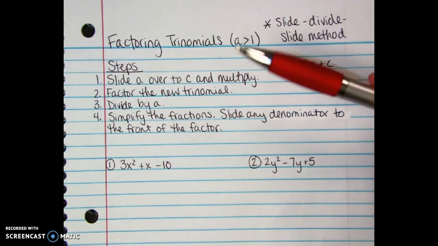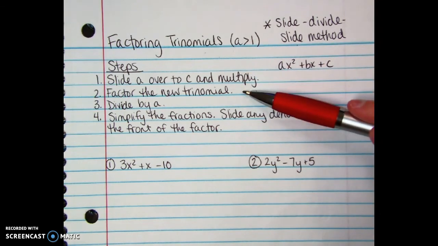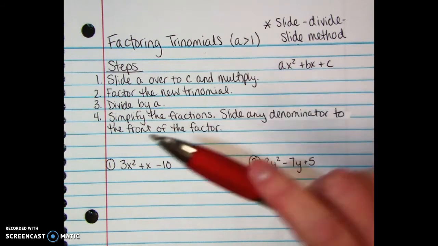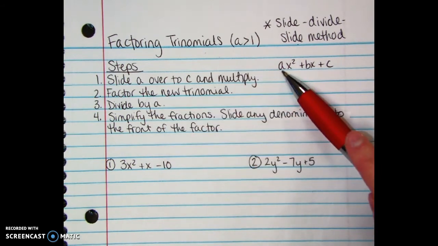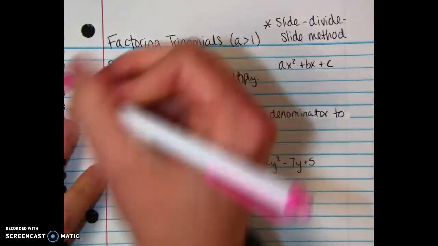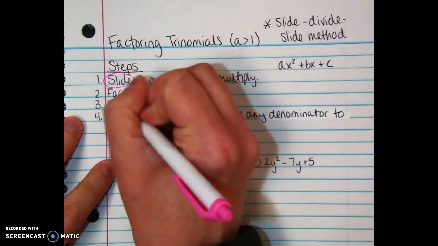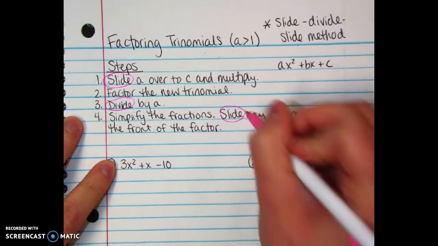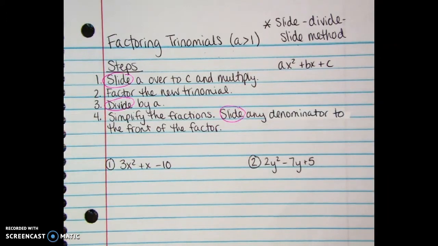Okay, then you factor the new trinomial. Factor it like how we did on Tuesday and Wednesday. Just factor like normal. Then you divide by a. That's the number you originally slid over. And then you will simplify the fractions, slide any denominator to the front of the factor. So here's slide, divide, slide. That's how we get the name of the method.